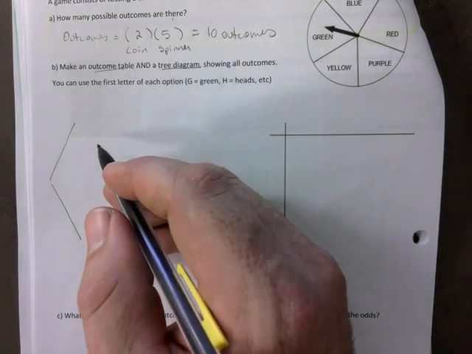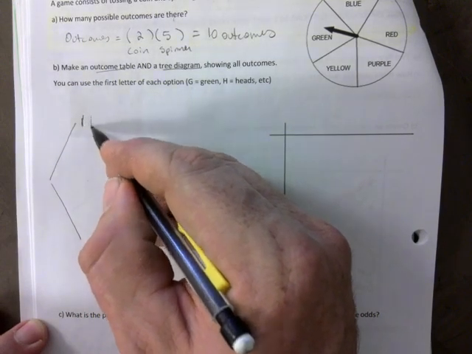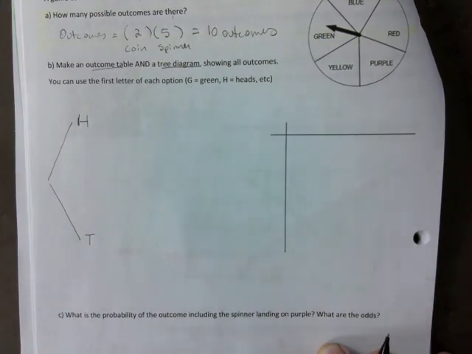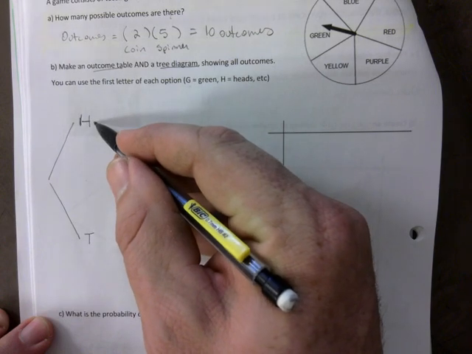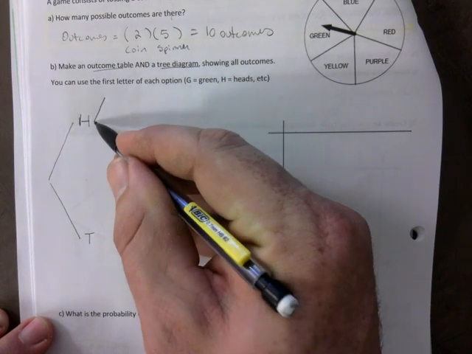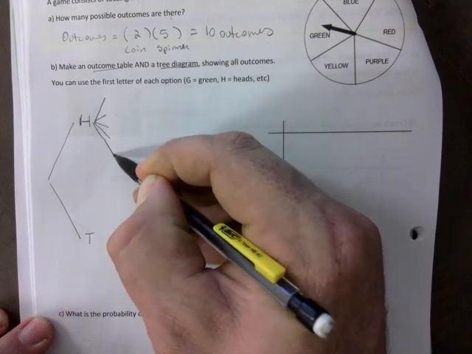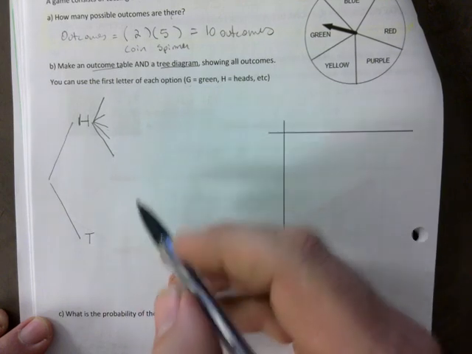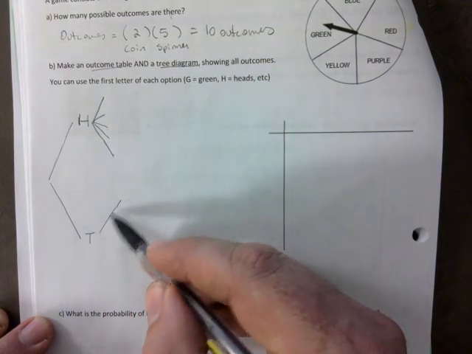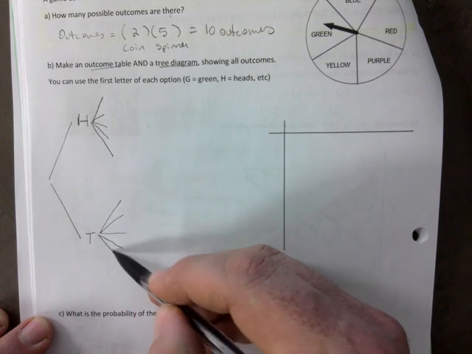You choose whether you want to start with the spinner or the coin. I don't really care. But if it's with the coin, you want to go heads, tails, like that. Those are your only 2 choices. So you could land on heads and then land on one of the 5 colors. There's 1, 2, 3, 4, 5. And then you do the same thing here. 1, 2, 3, 4, 5.